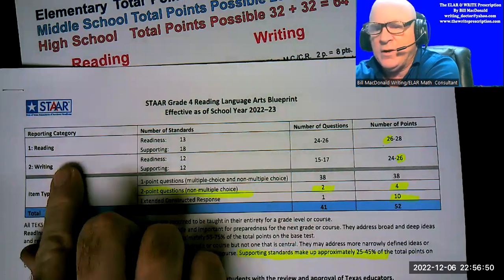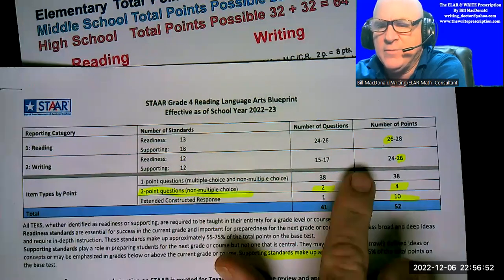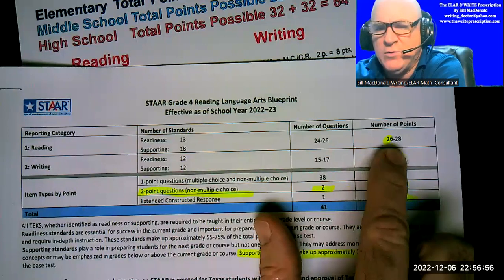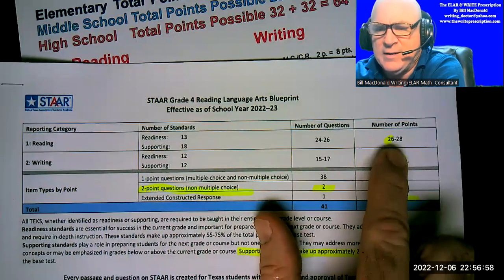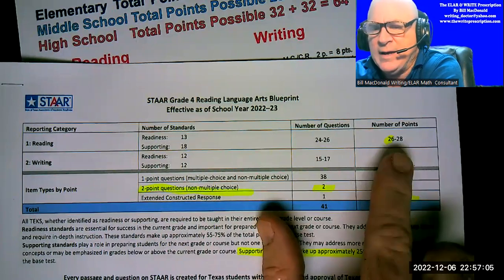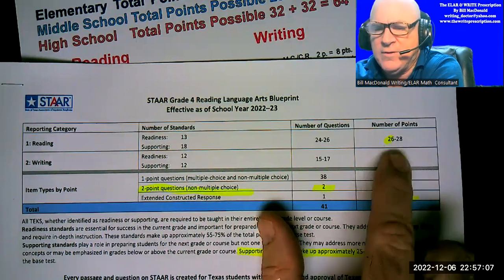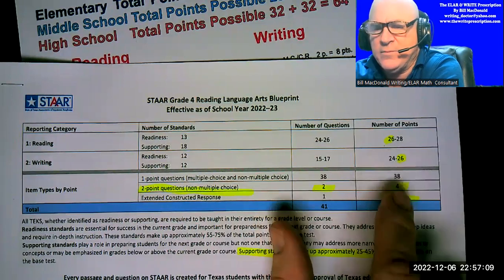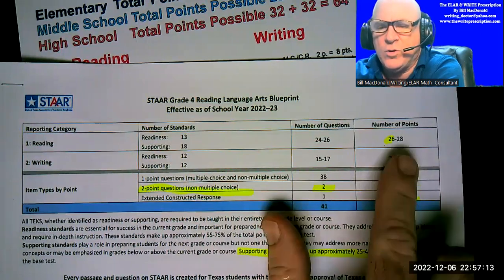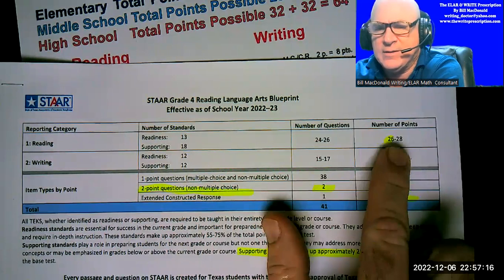Well, I noticed over here in the right-hand column that the low number of points for reading was 26 and the high number of points for writing was 26. If you just add that up together, you get the 52 points that you can earn on the total reading writing test.